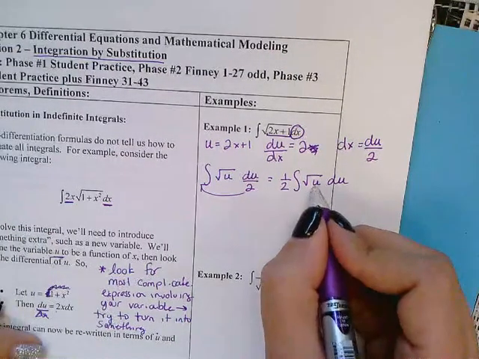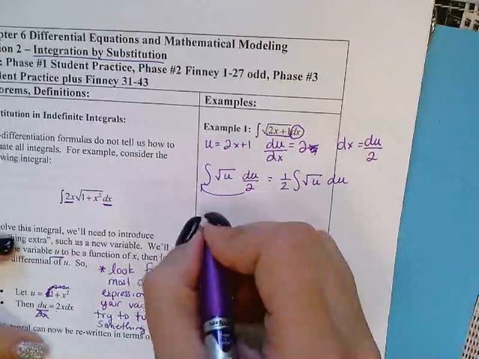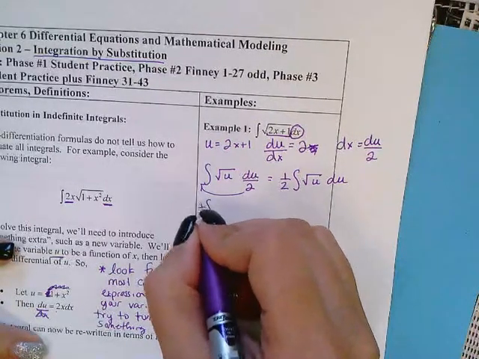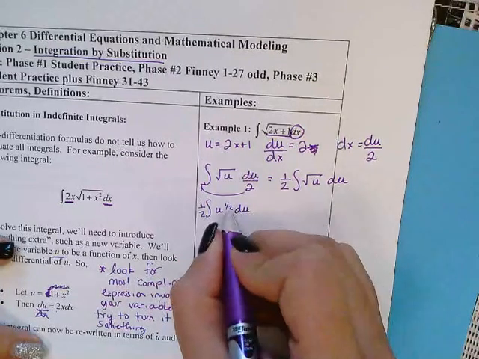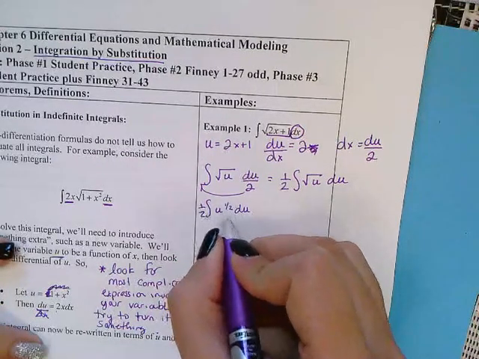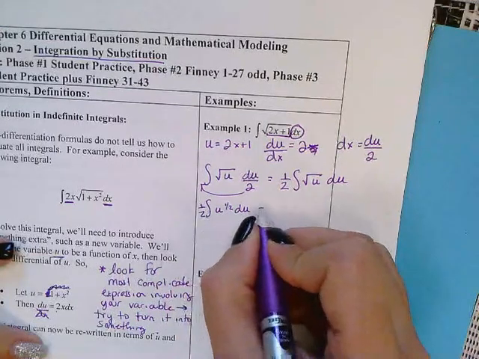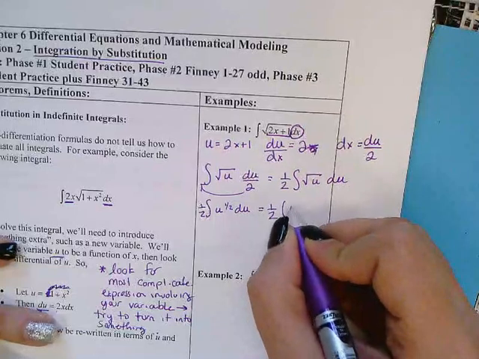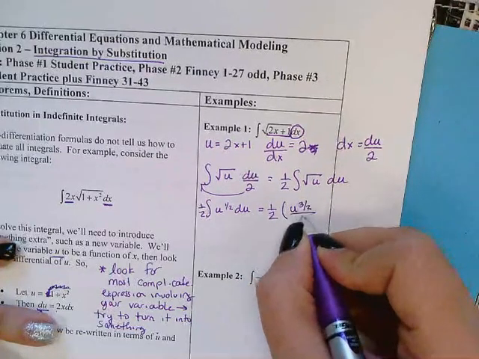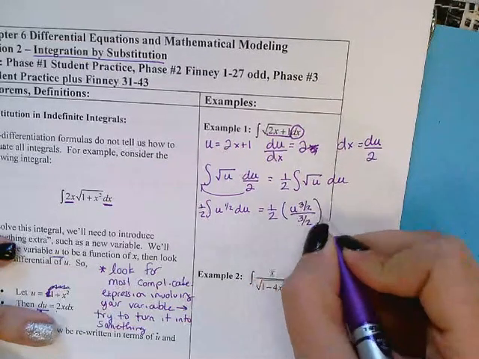Remember that the square root of u is the same thing as u to the 1/2. And so we add 1, divide by this plus 1, so you end up with 1/2 u to the 3/2 divided by 3/2 plus c.